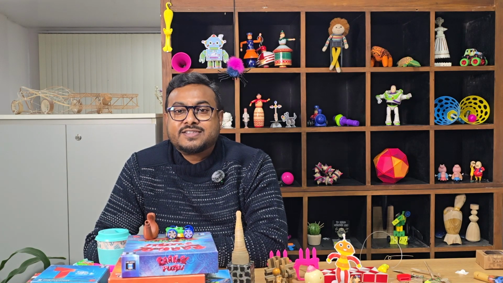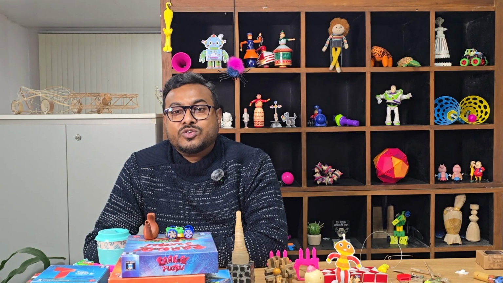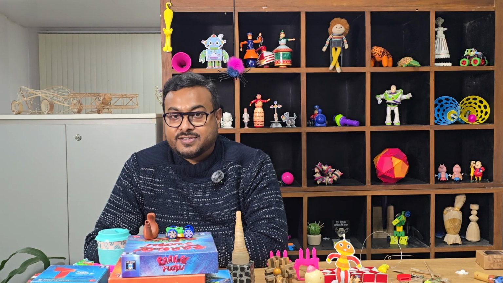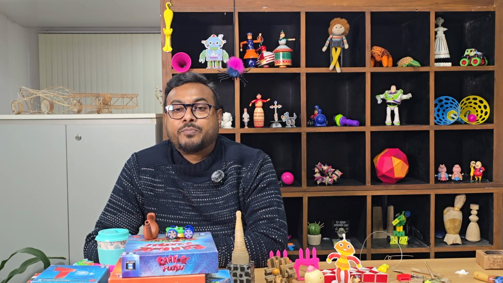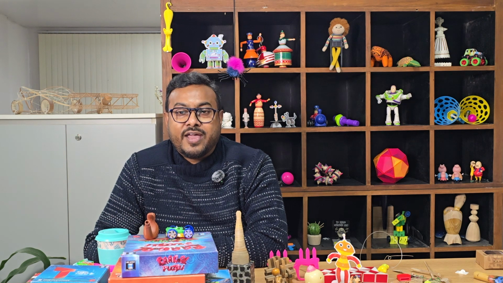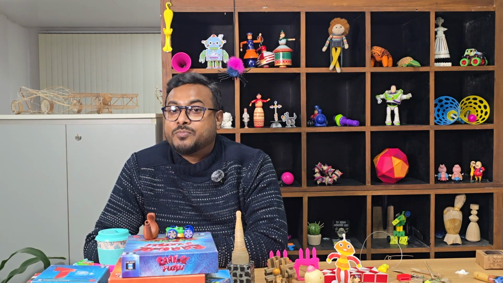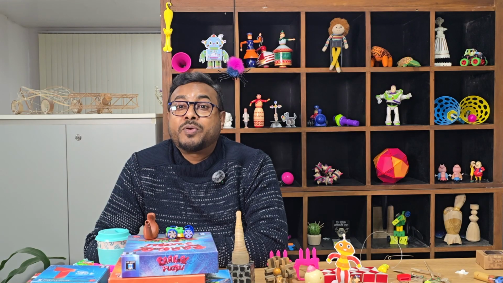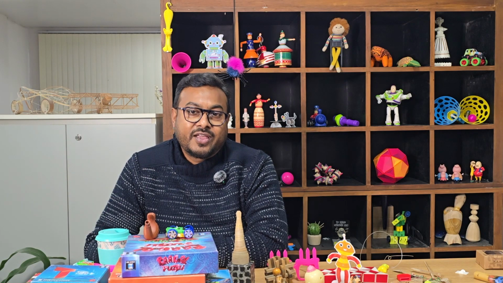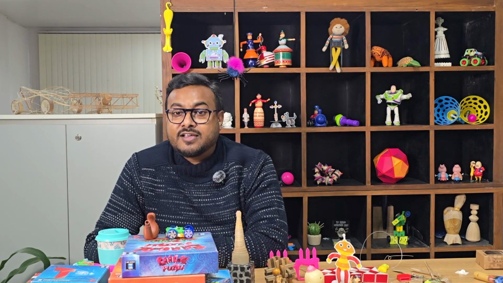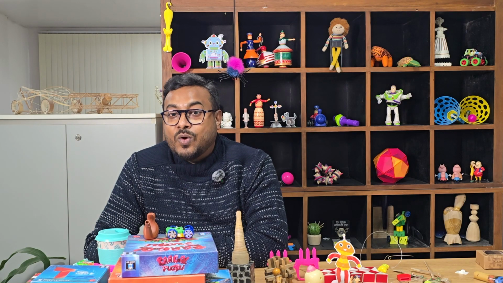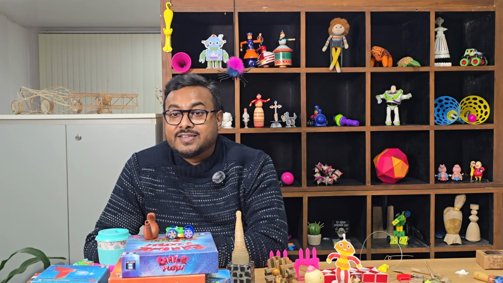Understanding these layers prepares you for what comes next, the toy development process, where ideas become prototypes and prototypes become meaningful play experiences. So take a moment to reflect. If toys are powerful, what power does a toy designer hold?